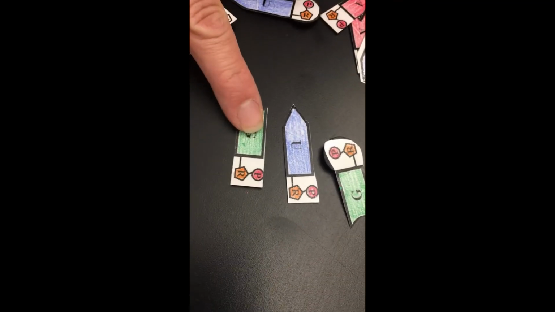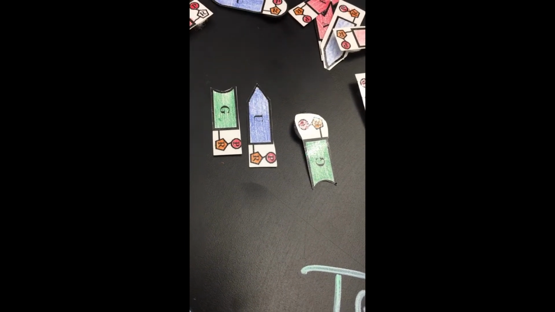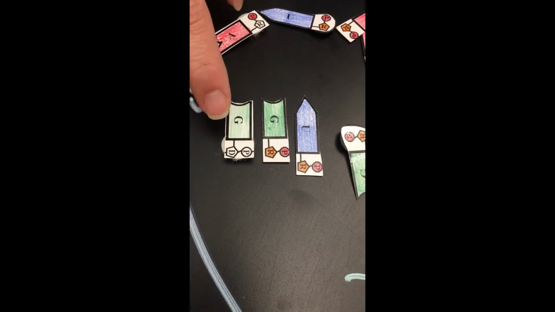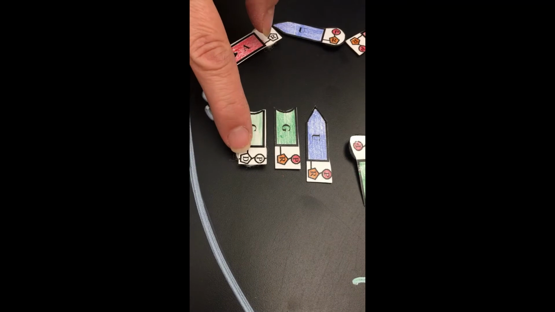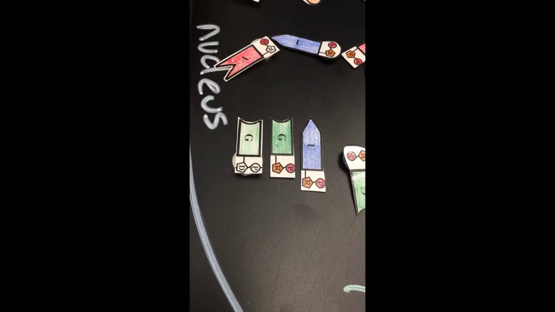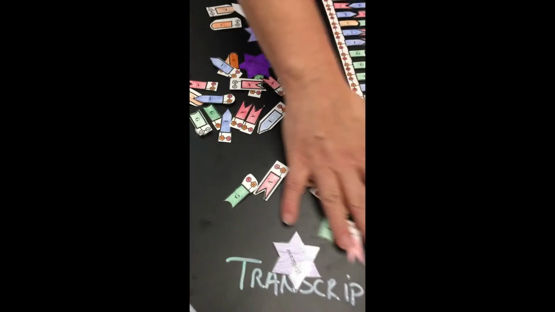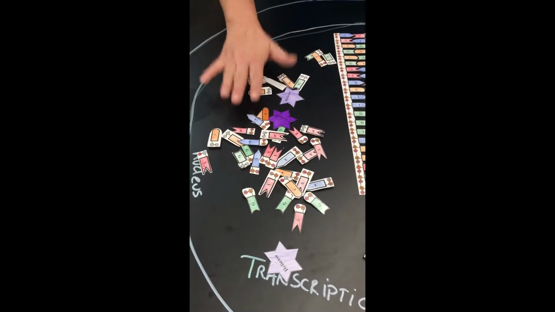There are RNA nucleotides, which have a phosphate, a ribose sugar, and a nitrogen base. So you can see phosphate, ribose, nitrogen base. And then we have DNA nucleotides, which are a phosphate and a deoxyribose sugar and a nitrogen base. So the nucleotide consists of those three parts. And as I said, we have two types of nucleotides.